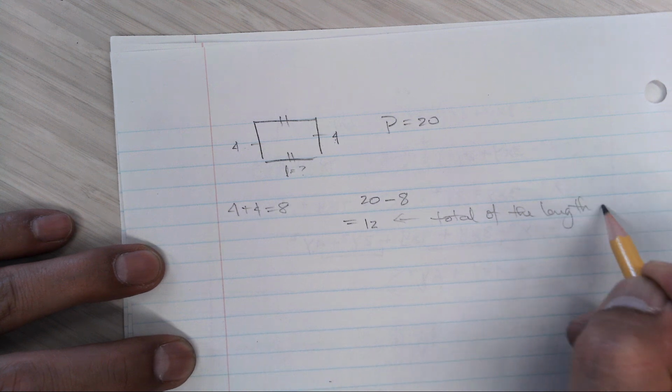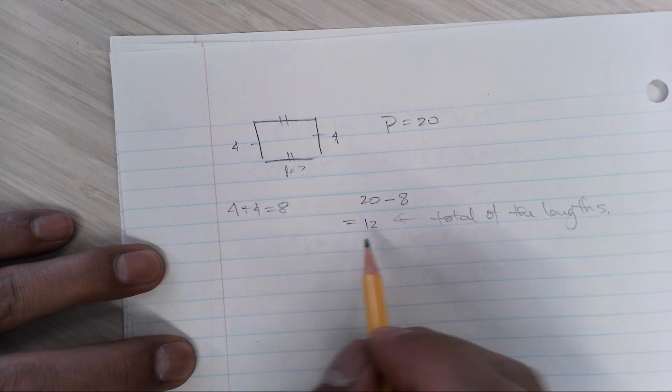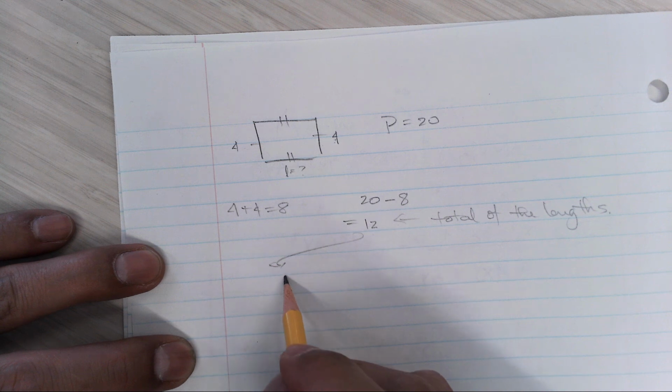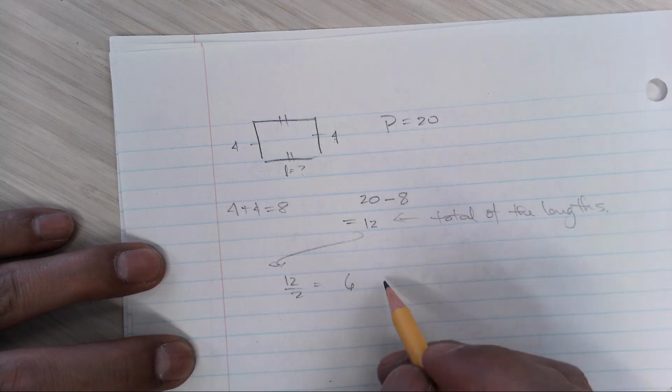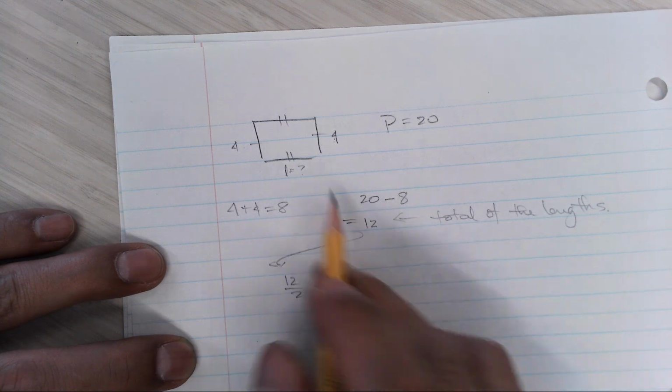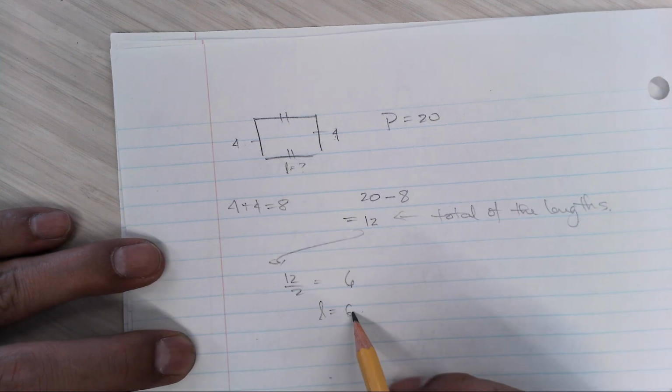Okay, so what have I got to do with this? I got to divide this by 2, which is 6. So the length for this rectangle is actually 6.